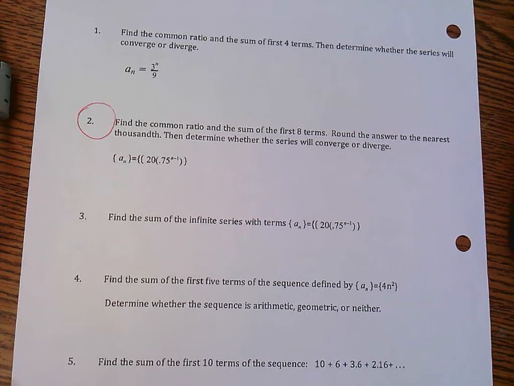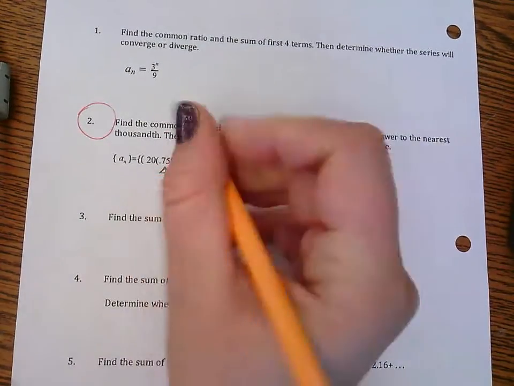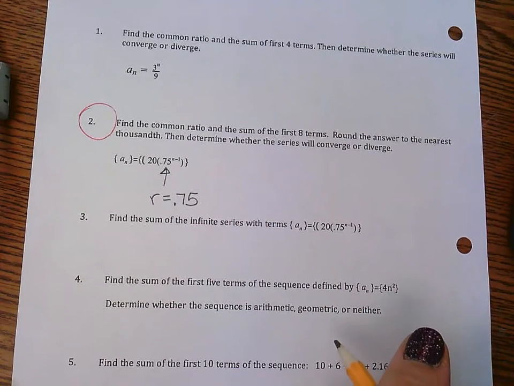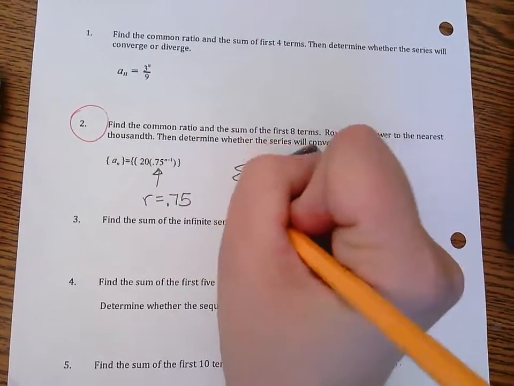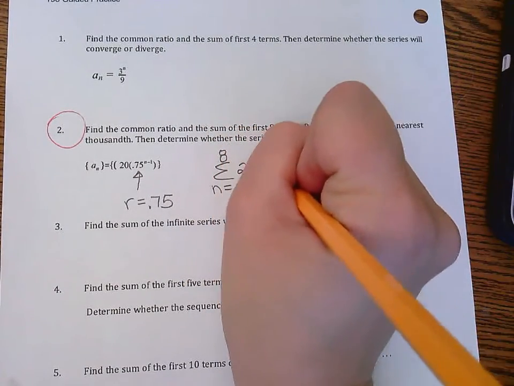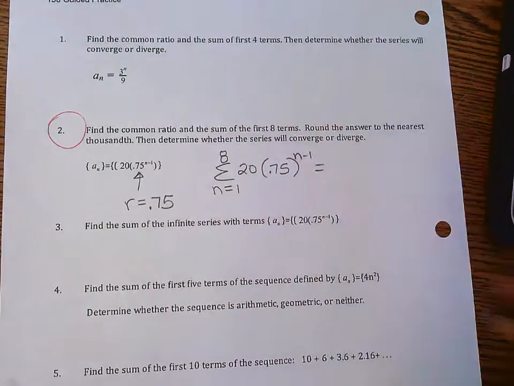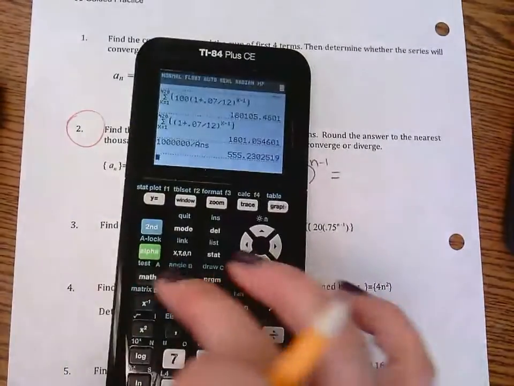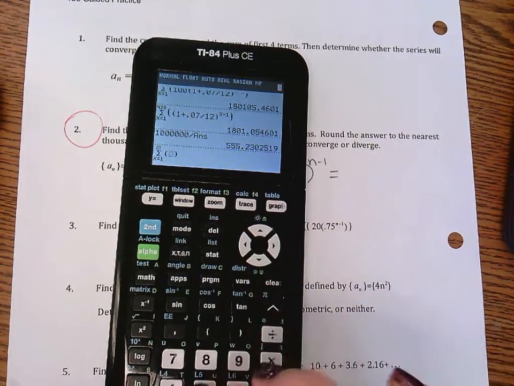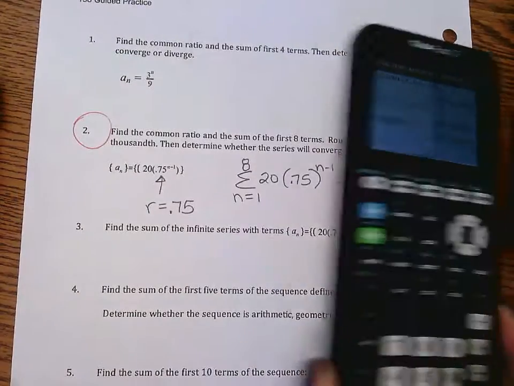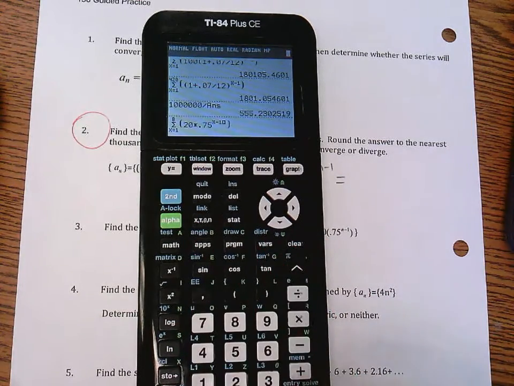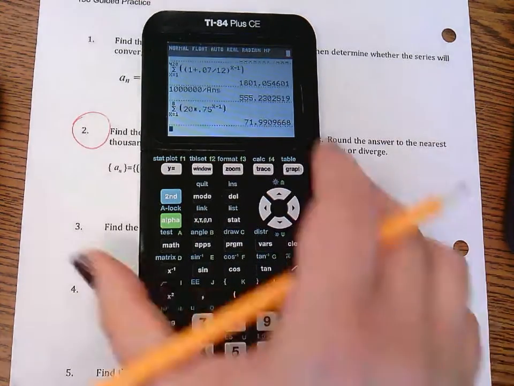All right, well, the common ratio is 0.75. So I can read that from the formula. Then I want the sum of the first 8 terms. I'm going to do that on my calculator. N goes from 1 to 8 of 20 times 0.75 to the n minus 1 power. Math summation. N goes from 1 to 8 of 20 times 0.75 to the n minus 1 power. 71.99.